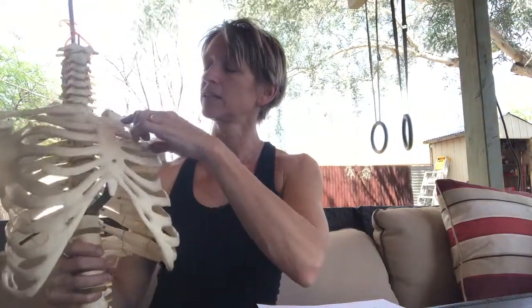The manubrium is where the clavicles articulate with the sternum, and it is where ribs 1 and 2 articulate. Rib 2 articulates right here, at the angle of the sternum. Where the manubrium and the body come together, that's where rib 2 articulates with the sternum.